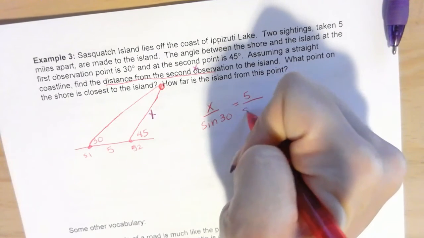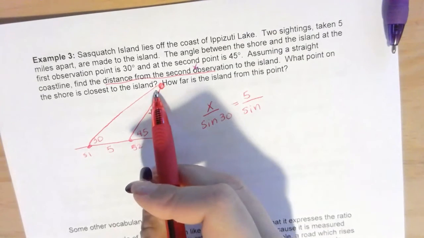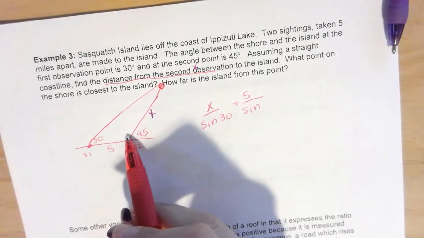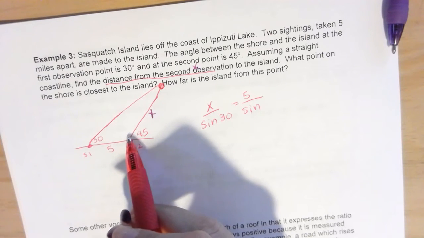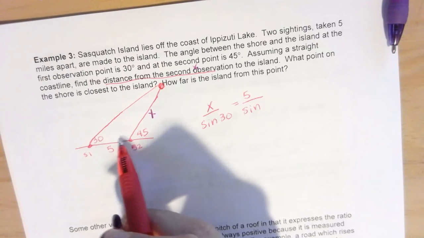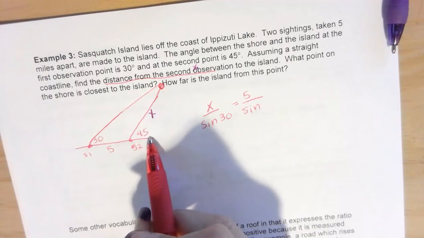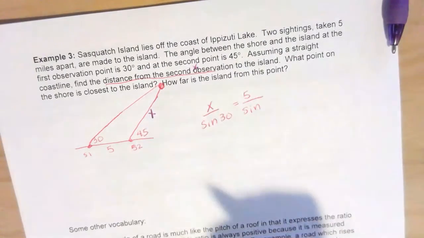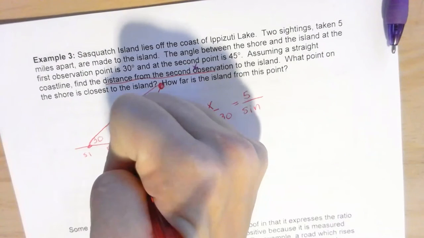But I need that angle up there. I need this angle up here, and to only find this angle up here, I need this angle down here. Well, how can I find this angle down here? Well, these two angles should add up to what, guys? They should add up to 180 because this is a straight line. And the definition of a straight line is 180 degrees. So 180 minus 45 is 135.